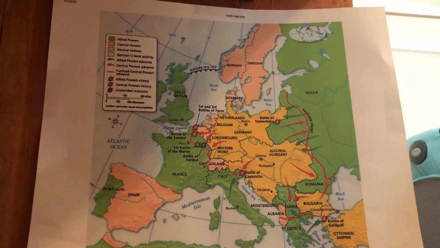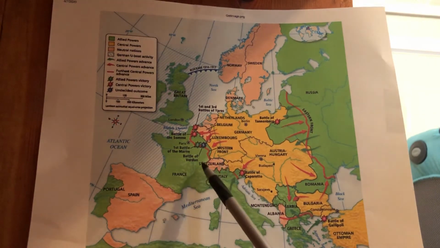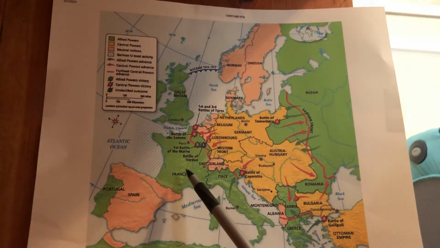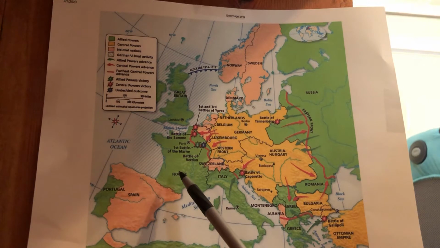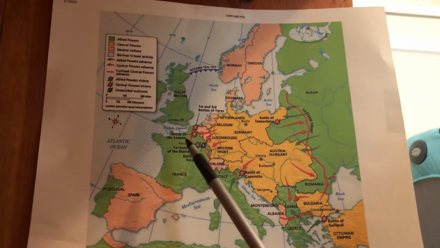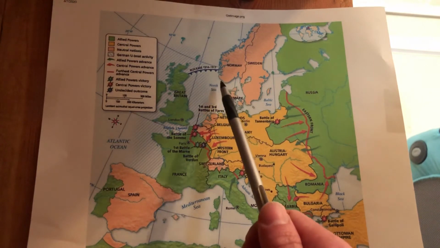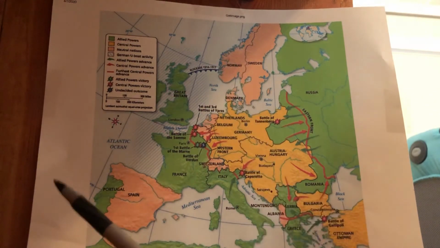Speaking of which, in 1916, it is a war of attrition. So I'll tell you what that means here in a second. A big year on the Western Front. 1916 saw two of the bloodiest battles of the war, as well as the Battle of Jutland, the only major clash between the British and German fleets. All right, so that'll be up in here somewhere where the ships had a battle.